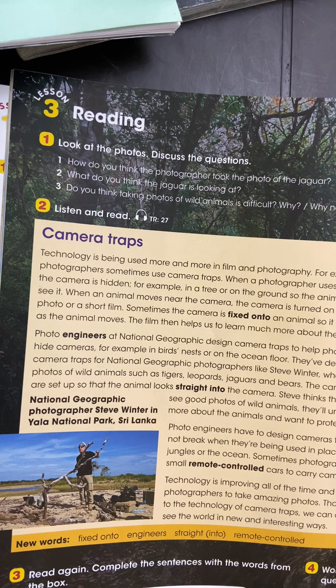I'll give you an example. Imagine that you are watching a film of a lion or a tiger chasing a deer. So the lion or the tiger runs quickly. How can the photographer chase the lion or the tiger? He doesn't chase the animals. They use small cars, controlled by a remote, to chase the animals, to record films, or to take photos.